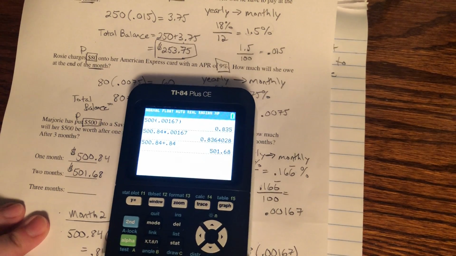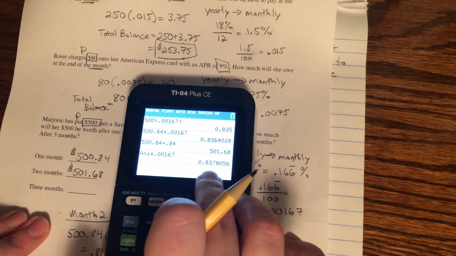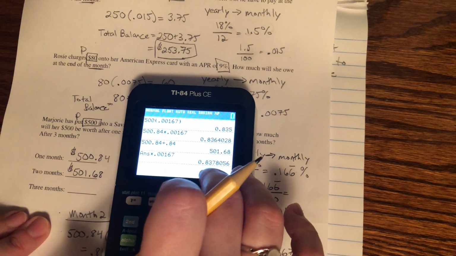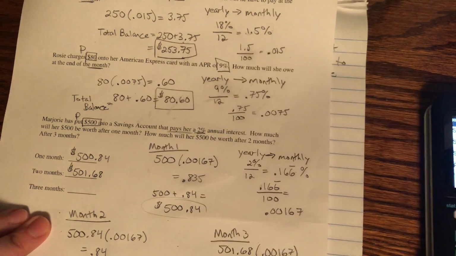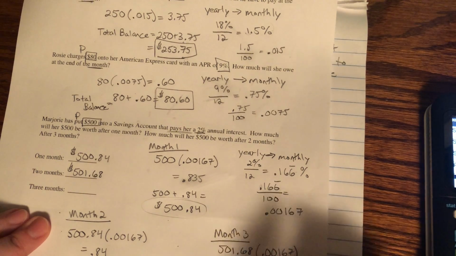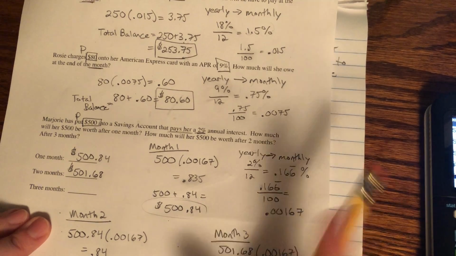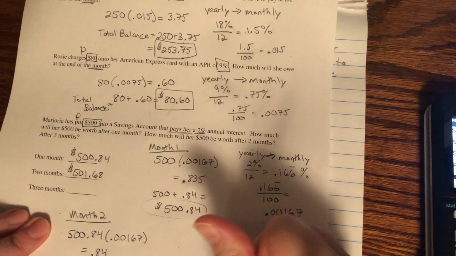and 0.00167. We have about 84 cents again. It's gone up a little bit more, but still not enough for us to get a different rounding value. So we are at about 0.84 again. Let me actually write this number correctly.